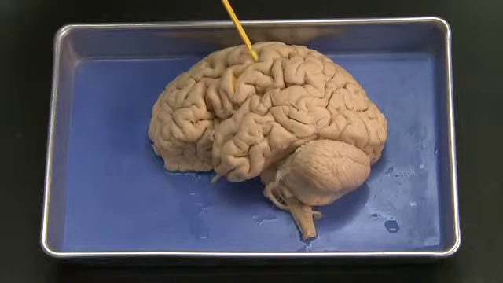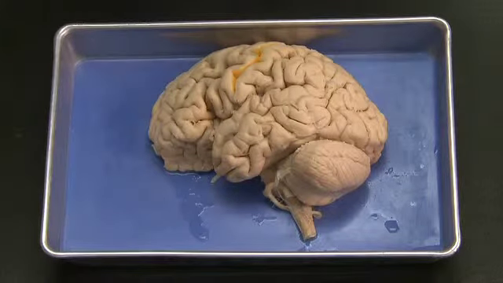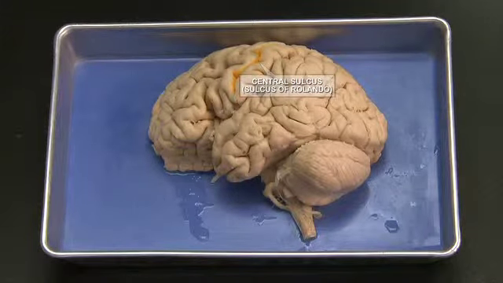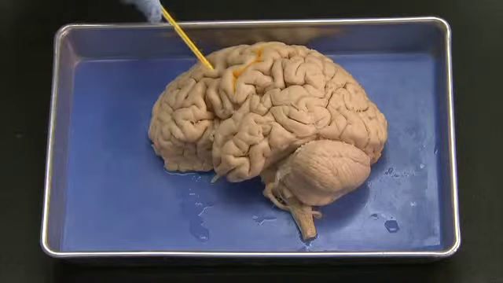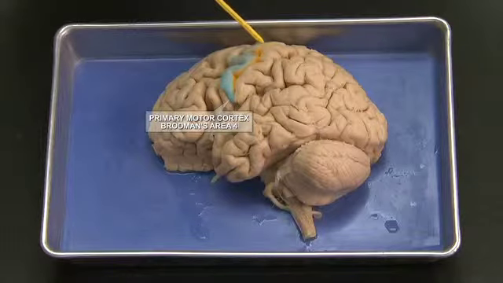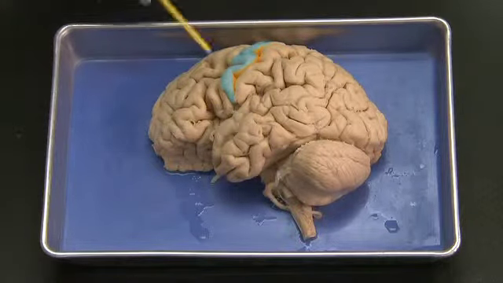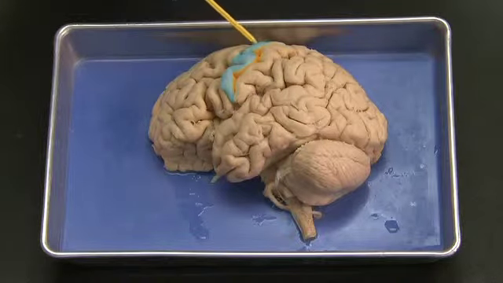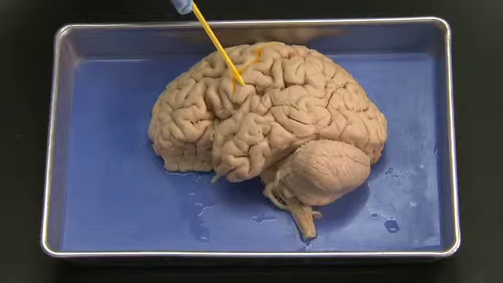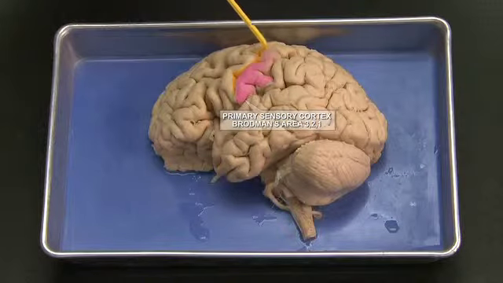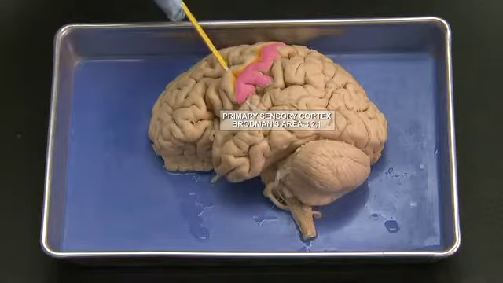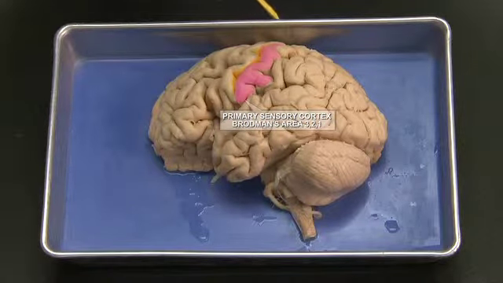The second most pronounced sulcus in the cerebral hemisphere is the central sulcus or sulcus of Rolando. Central sulcus separates primary motor cortex or Brodmann area number 4, which is in the precentral gyrus, from primary sensory cortex, which is Brodmann area 3, 2, and 1, which is in the postcentral gyrus.